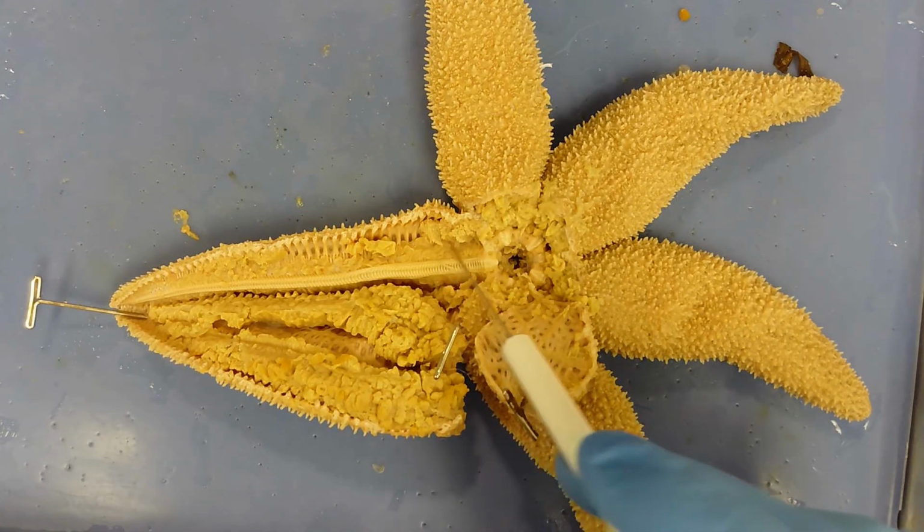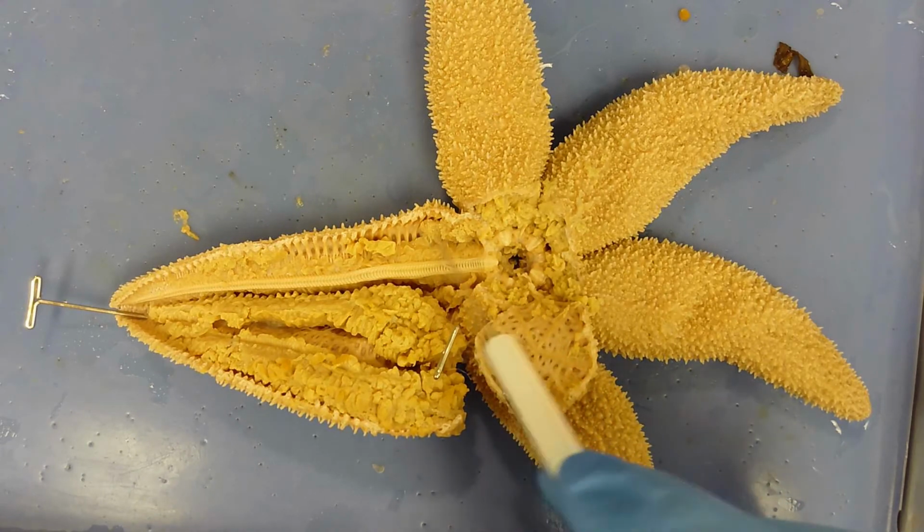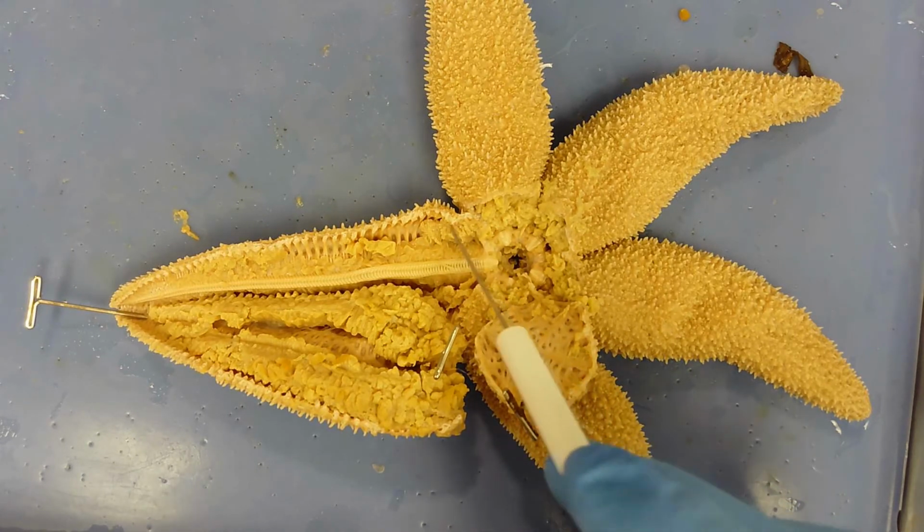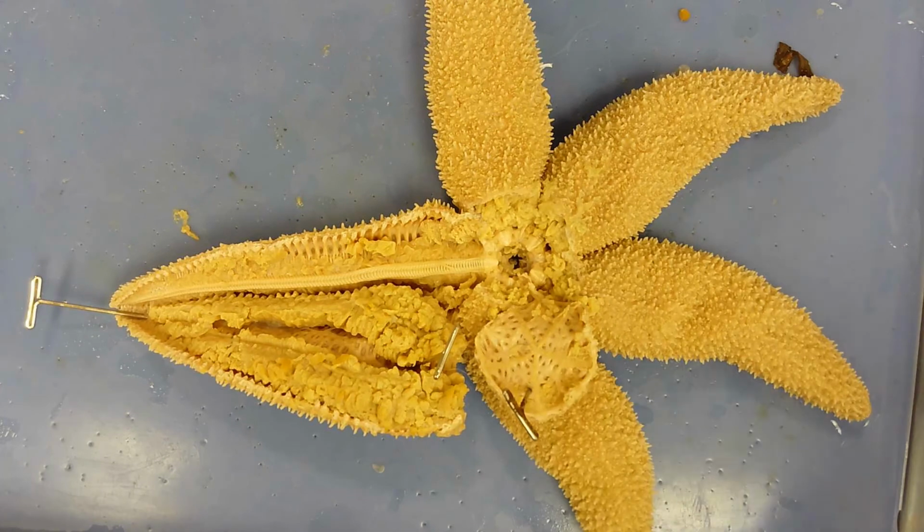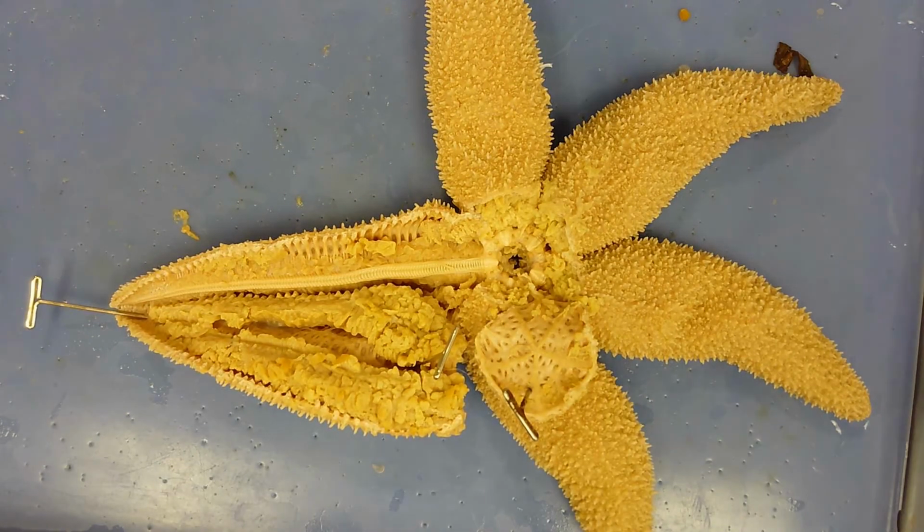And then the third system is the reproductive system, which is these gonads right here. So that's it for a sea star dissection. Relatively simple organisms, especially compared to the other dissections we have this half of the semester.